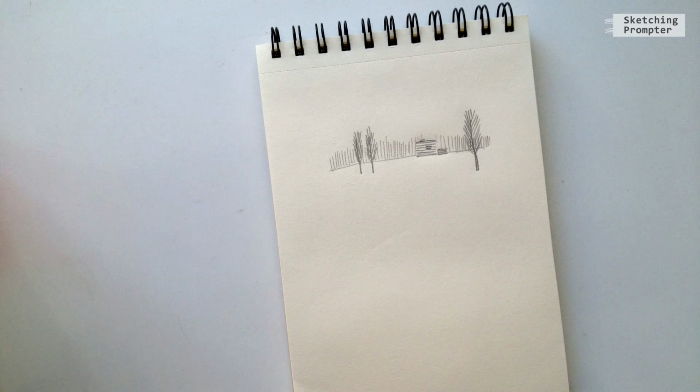I add a couple of trees farther from us. The difference is only in thickness of the stems. I draw them with only one line. And now I add some kind of perspective to show depth in the landscape.